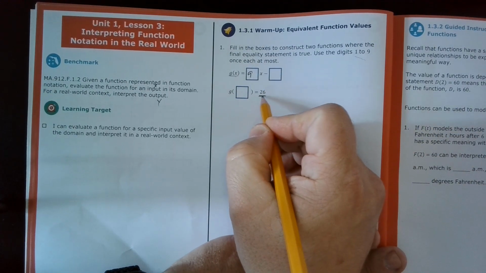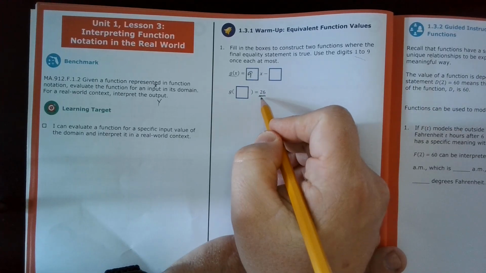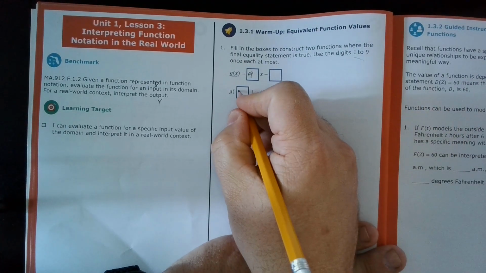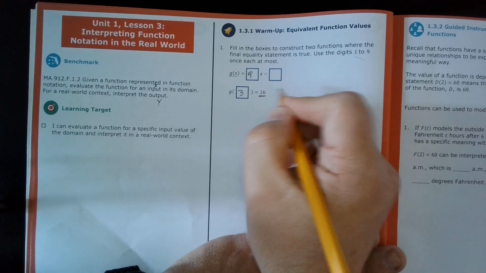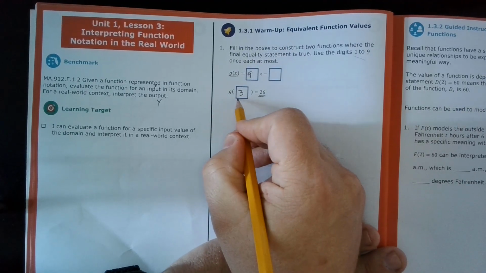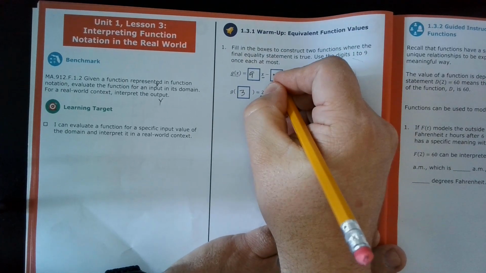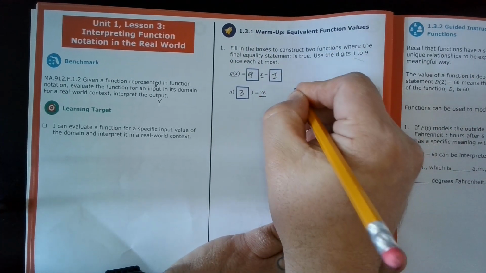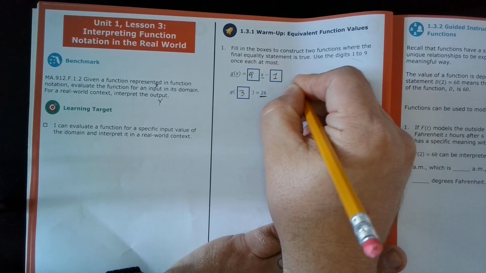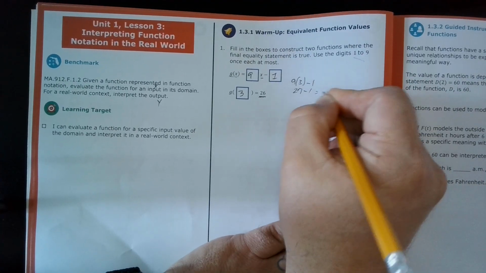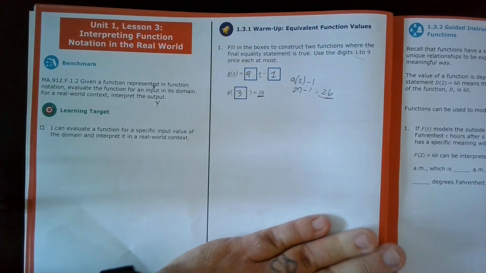9 times 4 is 36. 36 minus 9 won't give you 26. So let's make x 3. So 9 times 3, because remember, this is this guy. So 9 times 3 is 27. 9 times 3 minus 1, that's 27 minus 1, which is 26. So that works.